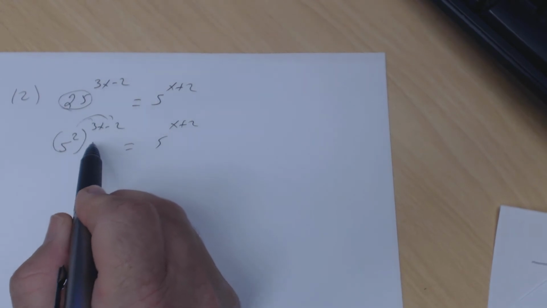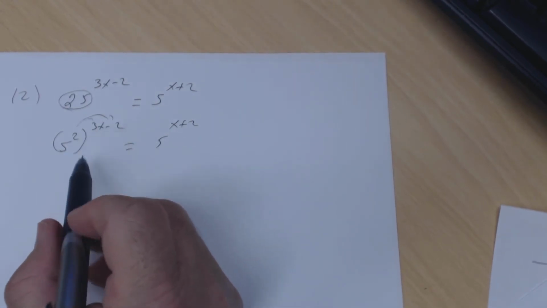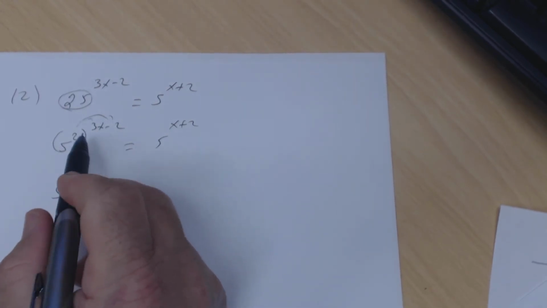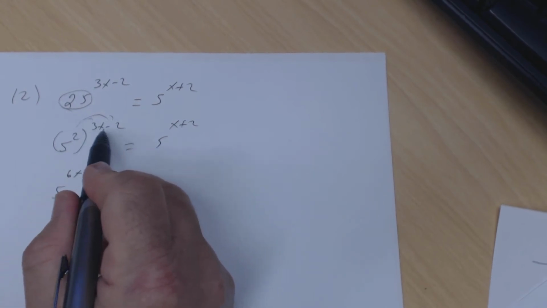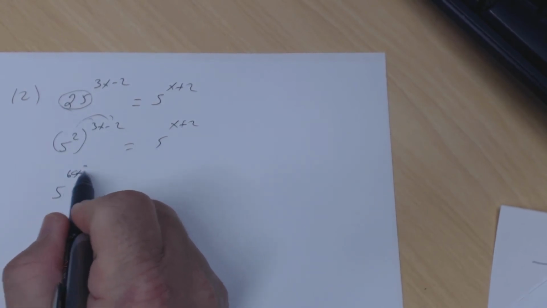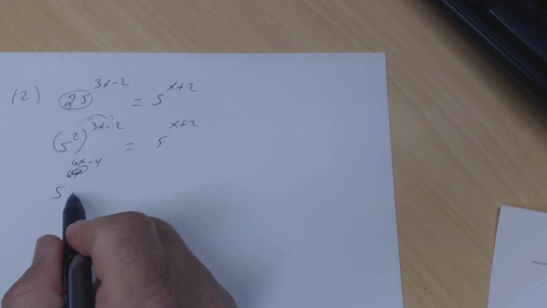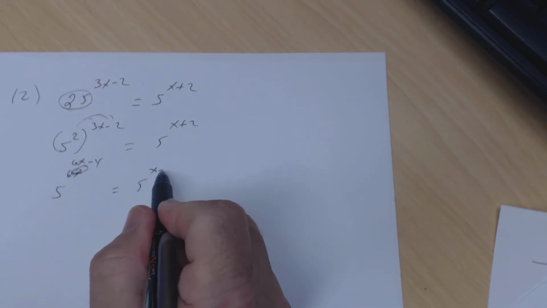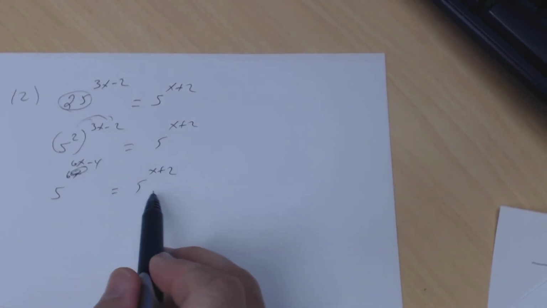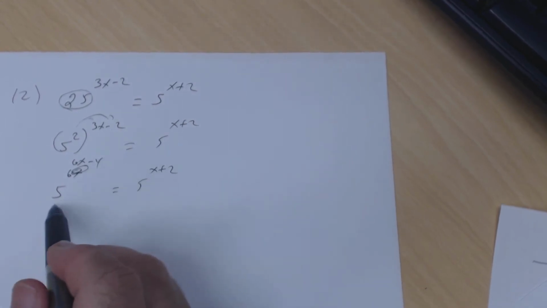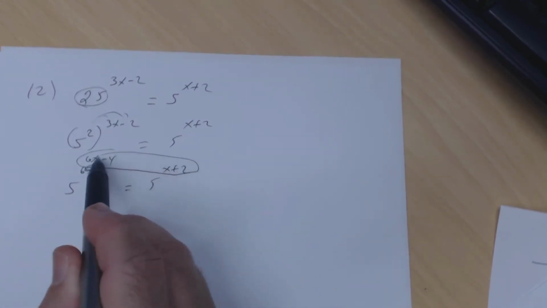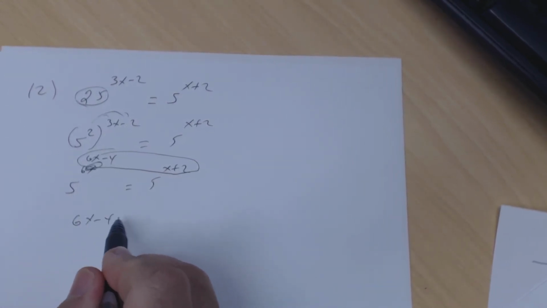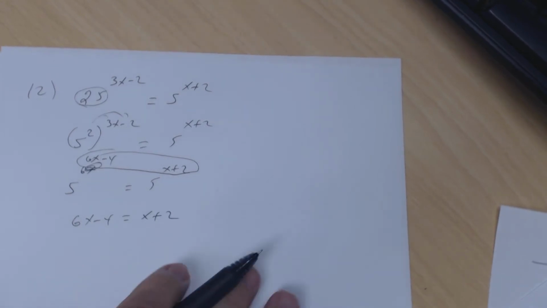So when you have a power raised to a power, remember you're going to distribute here. So you have to multiply these exponents. So that's 5 to the 2 times 3x, which is 6x, and 2 times negative 2 is negative 4, so 6x minus 4. Equal to 5 to the x plus 2. So now I can use the one-to-one property because the bases are the same. The bases are the same, so the exponents must be equal. So 6x minus 4 must equal x plus 2.